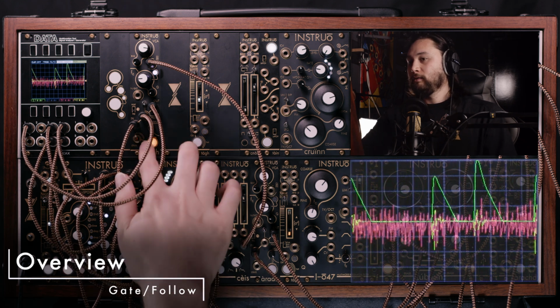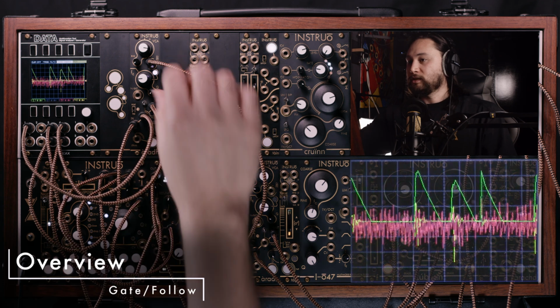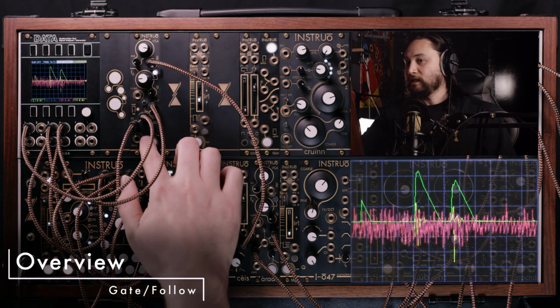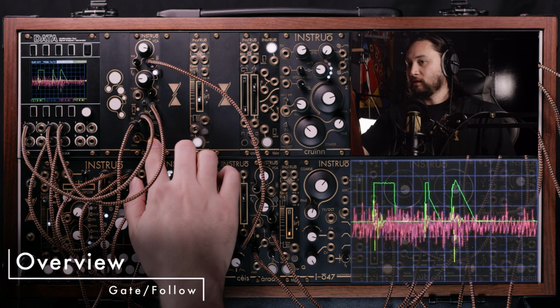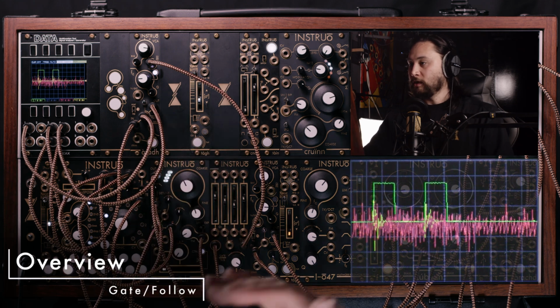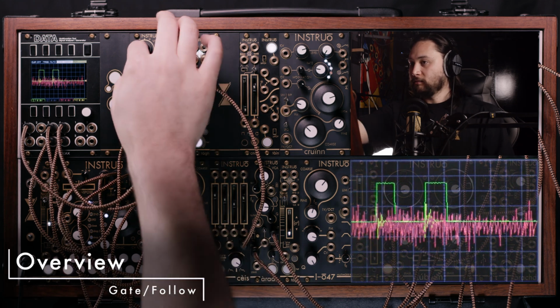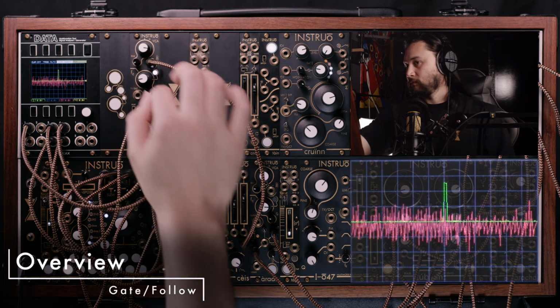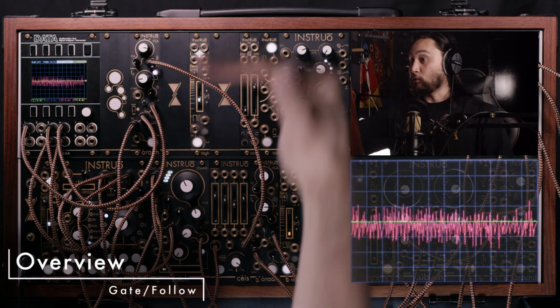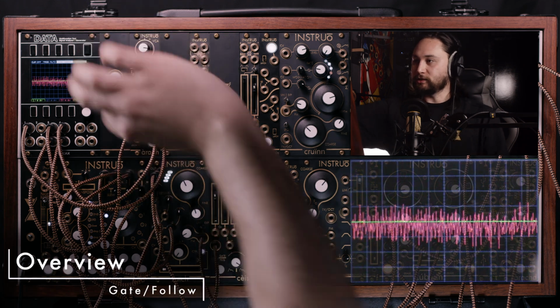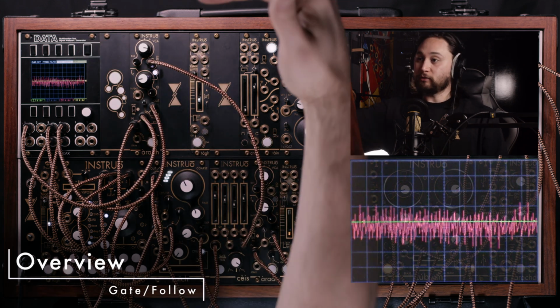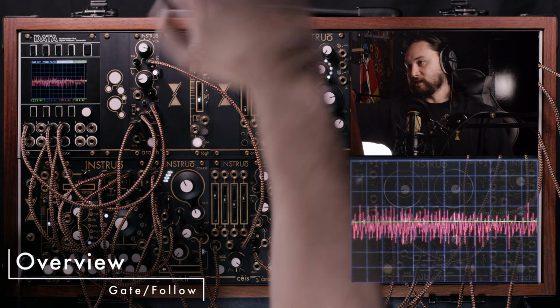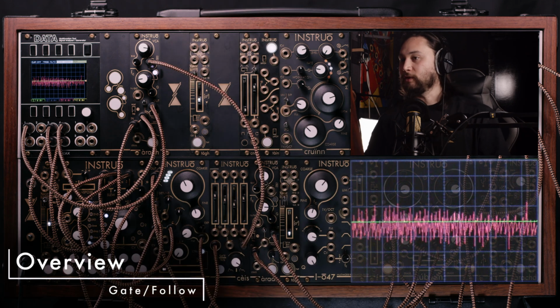So if I now switch to using my gate output, we're going to have a really clean gate that's derived from this envelope. The gate's parameter is using the bias knob, so this sets the threshold. As this is turned up, the threshold is increased, which means the envelope needs to hit a higher peak for that gate to be derived.